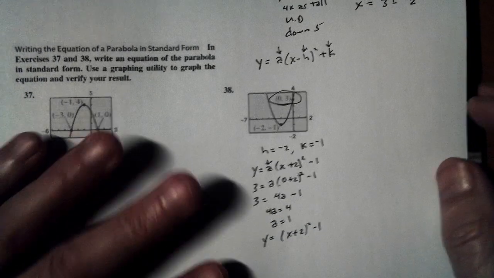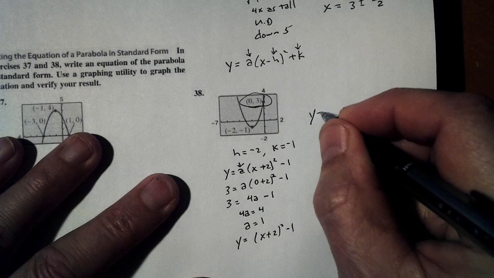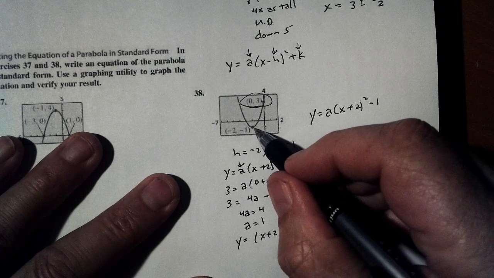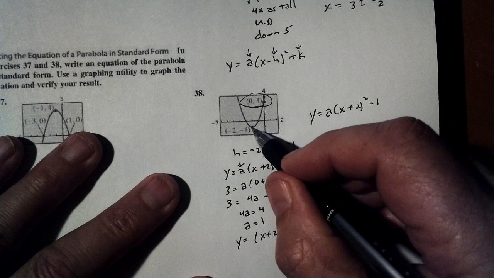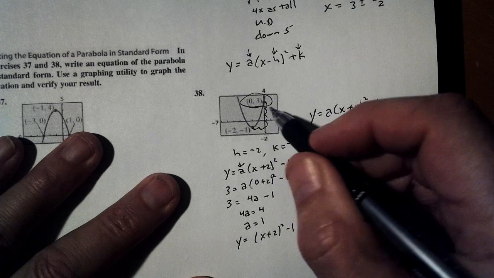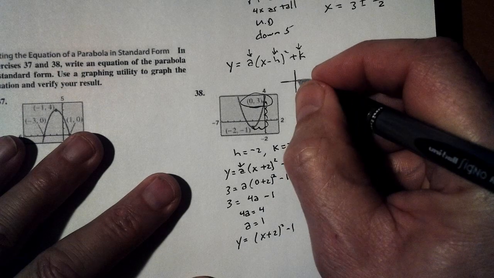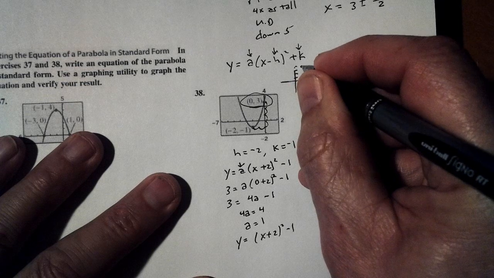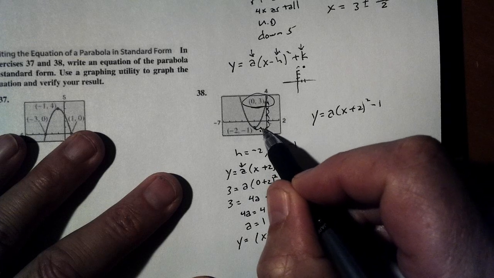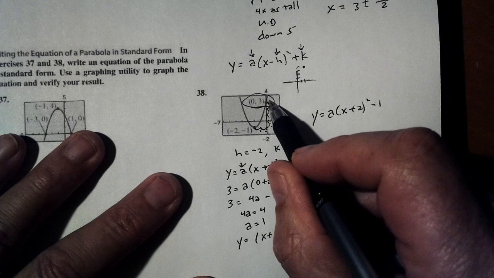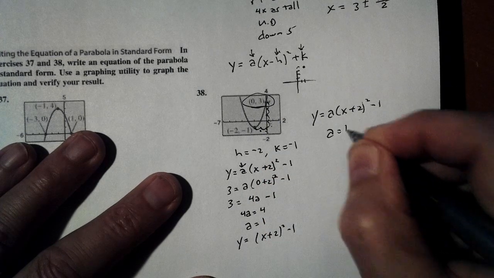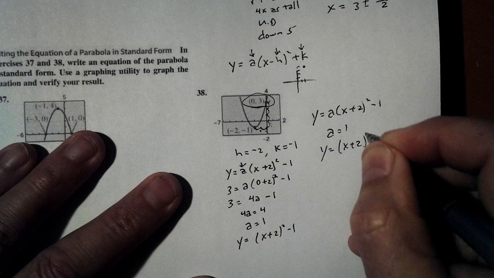Now, what I would do for this is I would say, okay, yeah, we have y equals a times x plus 2 squared minus 1, but take a look. This graph from the vertex to this point goes over 2, up 1, 2, 3, 4. What would our regular old parabola do? If I put in 2, I'd get out 4. Regular old parabola goes over 2, up 4. This is what I refer to as standard growth. It's growing at the absolute regular rate and regular direction of x squared. So a is 1. y equals x plus 2 squared minus 1.